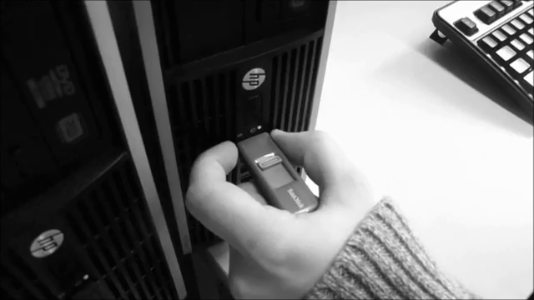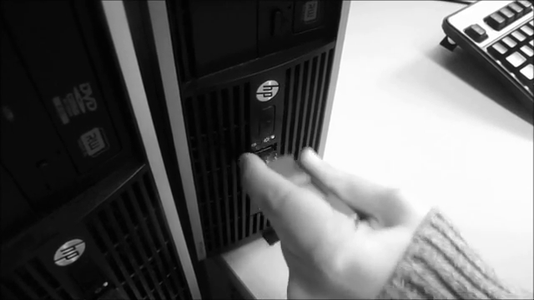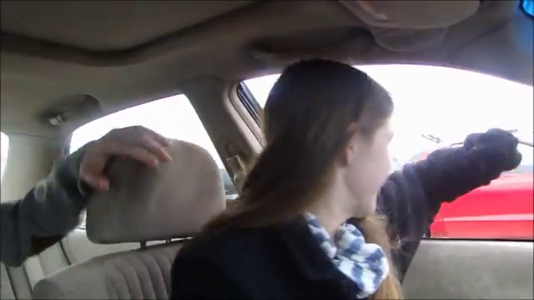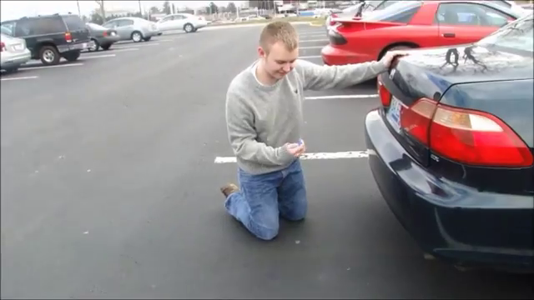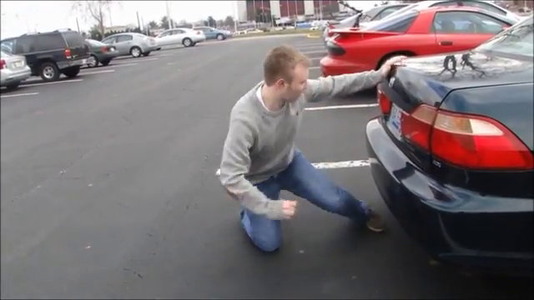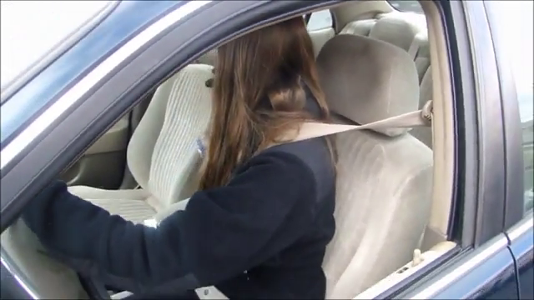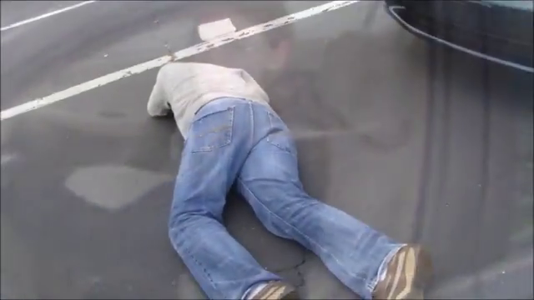Did you safely remove it? Dang it! I almost thought I lost this. I need this for my science project. Got him.